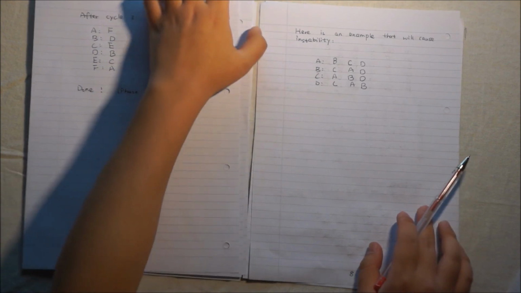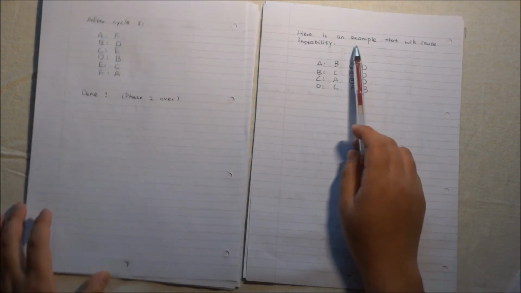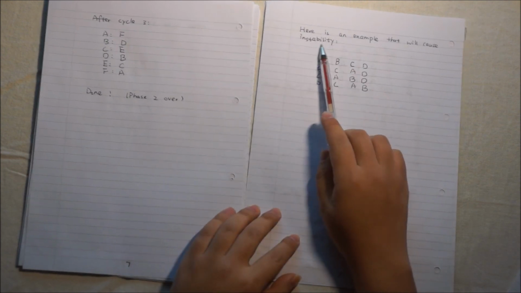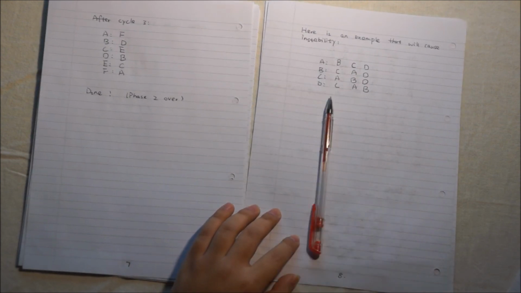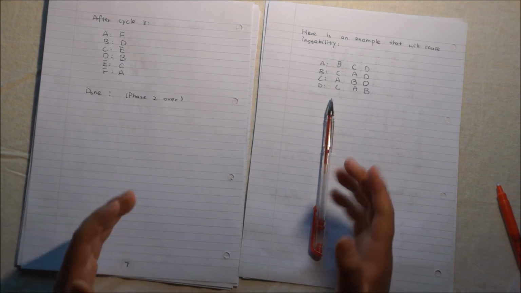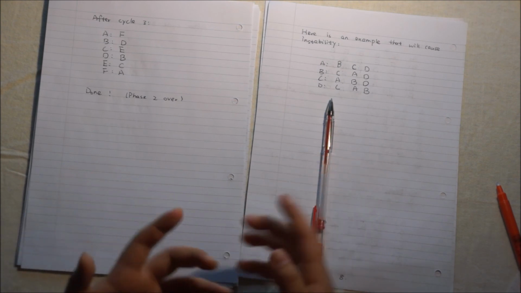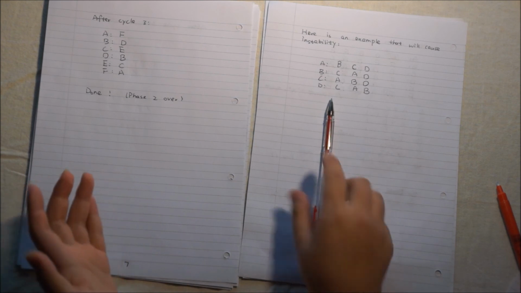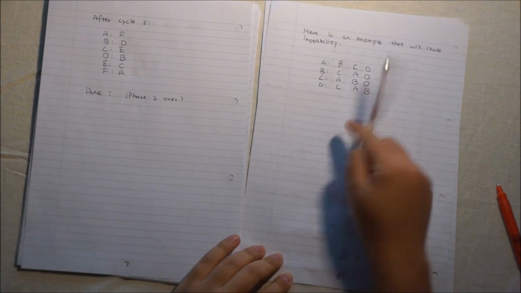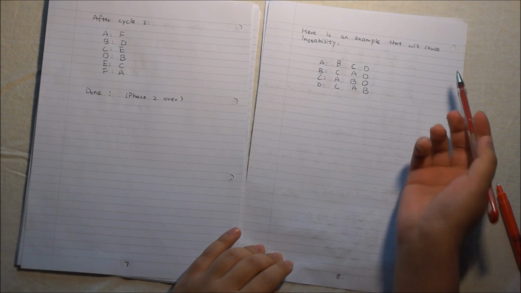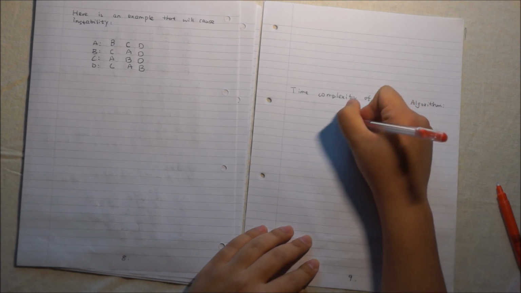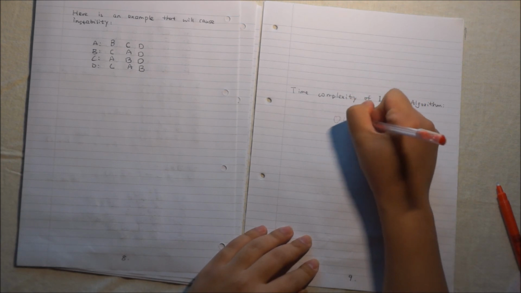But in the stable roommate problem, there are also some counterexamples. Here is an example that will cause instability, because no stable matching exists if at any point a person is rejected by everyone else. Here, D is rejected by everyone else. Also, the time complexity of Irving's algorithm is big O of n squared.